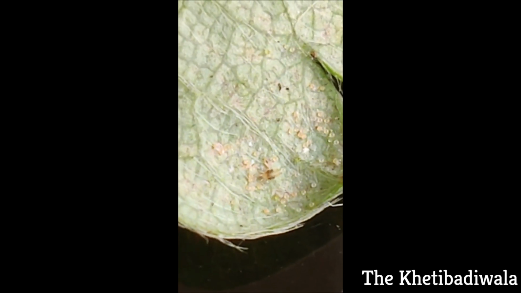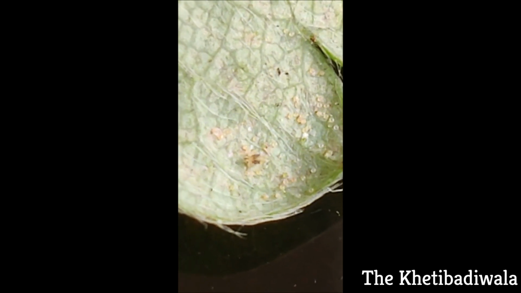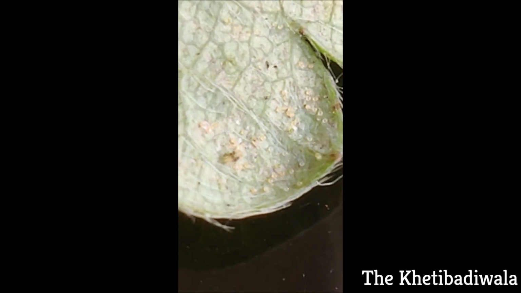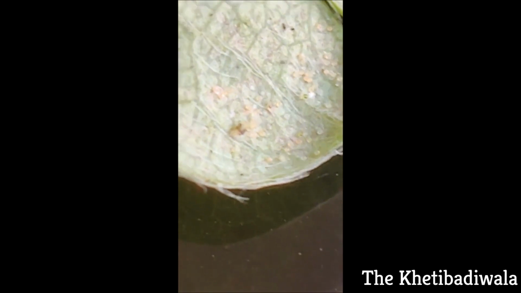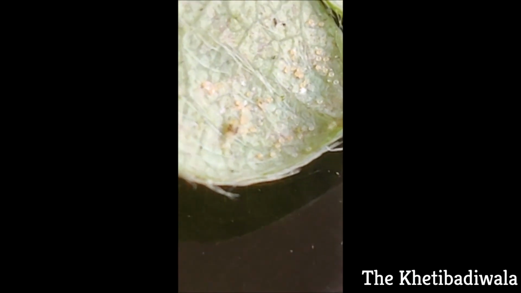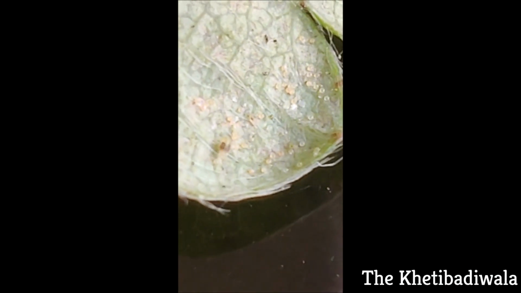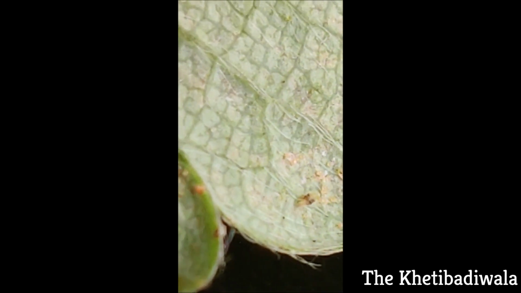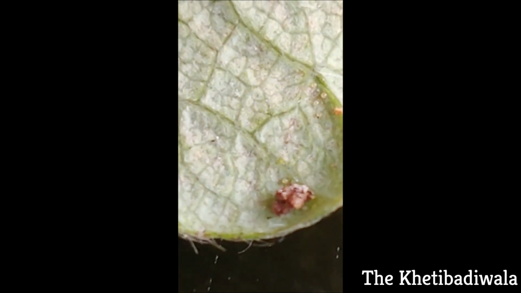But if you see from the top, the leaf will be almost the same, or little small patches of yellowness or some papery kind of color will appear. So that is really difficult to identify at the initial stage. And as a grower, it is very important to identify these mite attacks at a very initial stage.